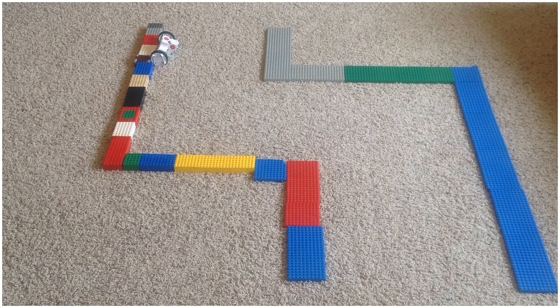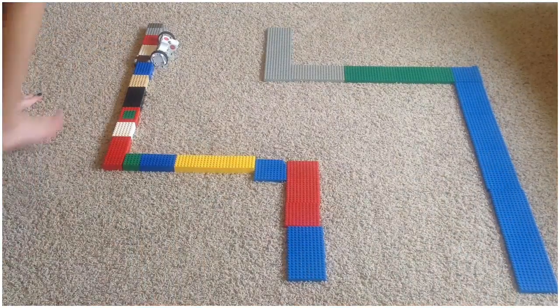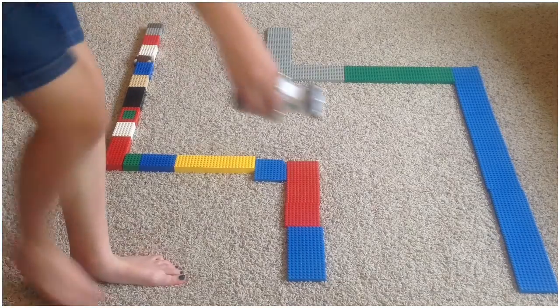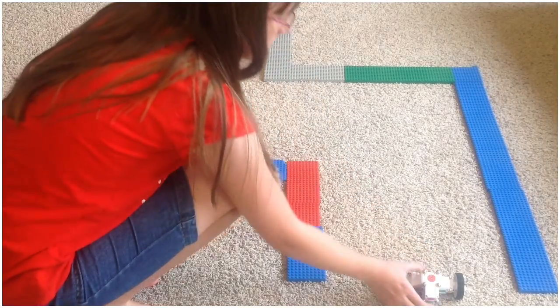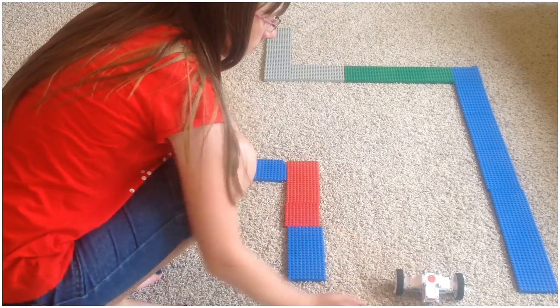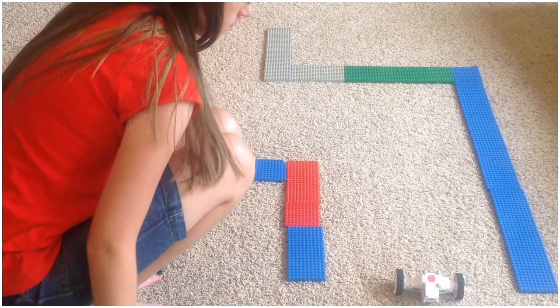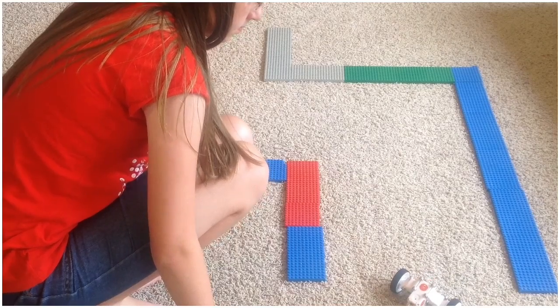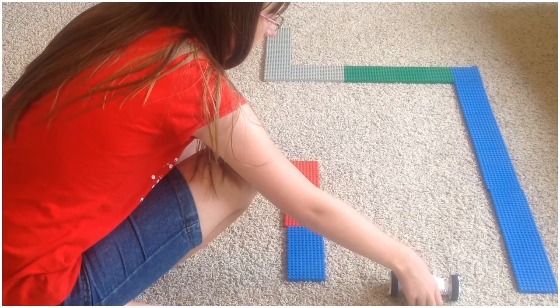Hey, should we try it one more time? Yeah. Sometimes it goes a little different because sometimes the wheels grab differently, but let's try it one more time. So she's going to put it back, and I'm going to drag it on there one more time. And let's see what happens. It's probably going to do that little jerk backward thing again as it loads. We haven't figured out why it does that yet.